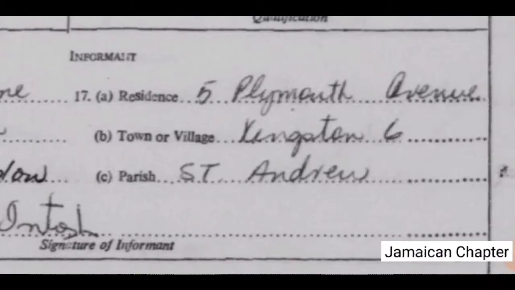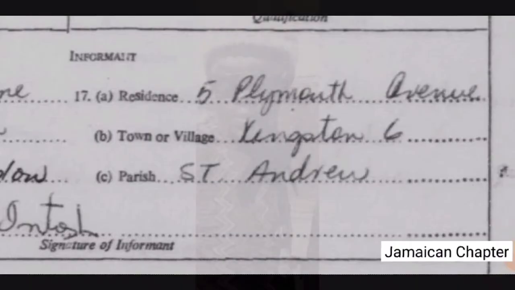So it is clear that both of them were living together at 5 Plymouth Avenue, Kingston 6, St. Andrew. And of course, as I said before, that is where the whole tragedy happened, where Peter was shot and 2 of his friends were killed, and some others were also wounded, but they did not die.